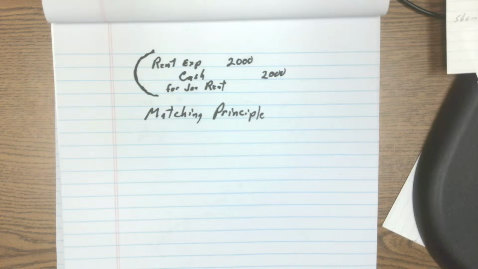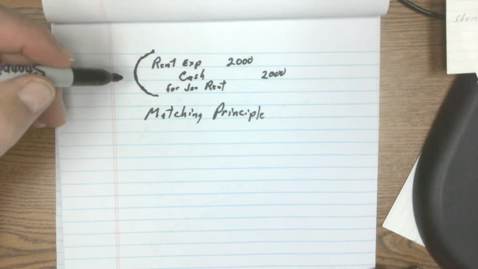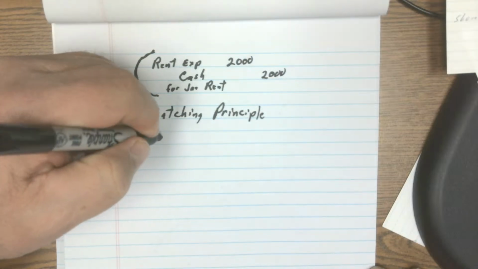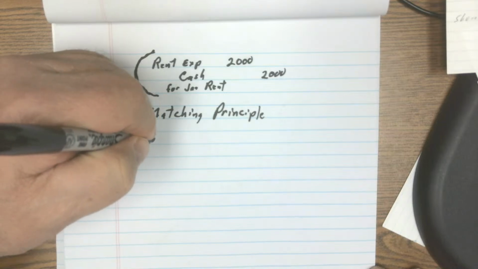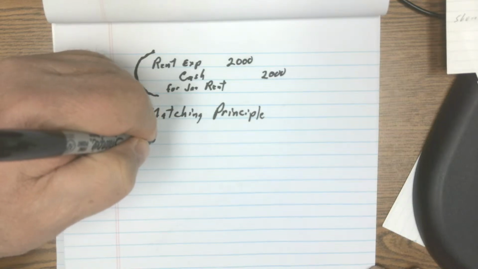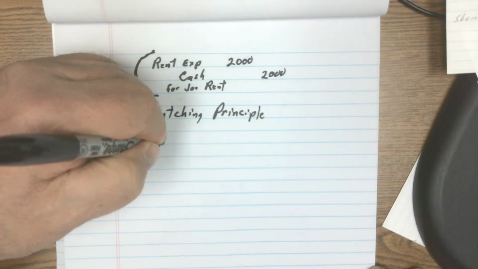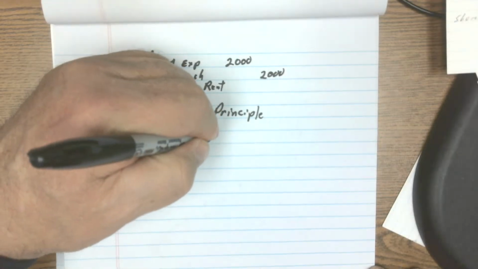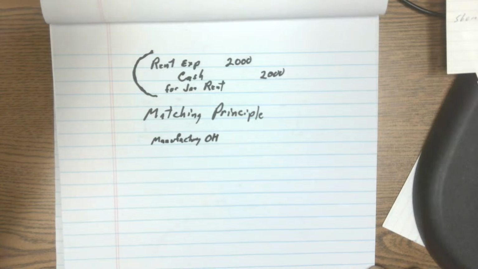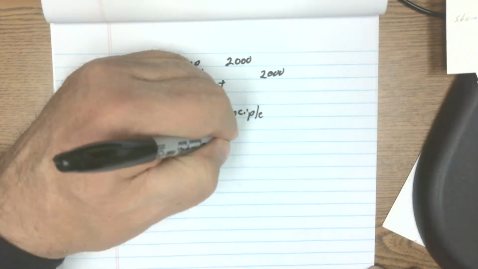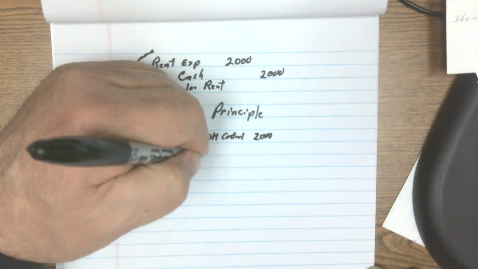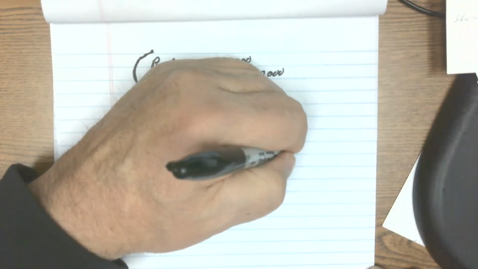So it attaches to the product. So instead of this entry, our entry will now be rent will be manufacturing overhead control, I'm just going to abbreviate overhead OH, for 2,000. And then I'll have the cash or accounts payable for 2,000.